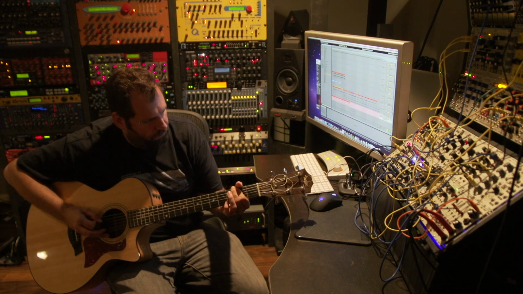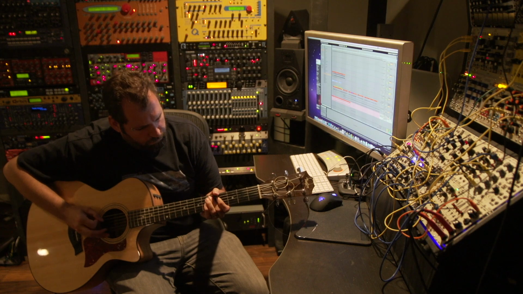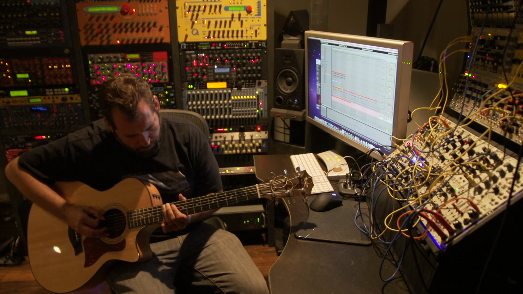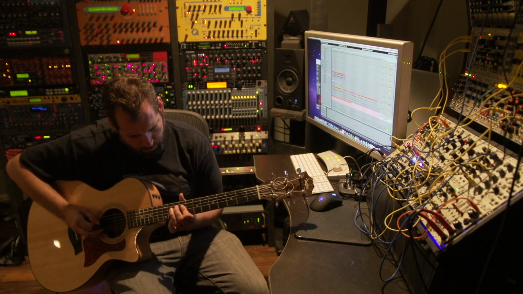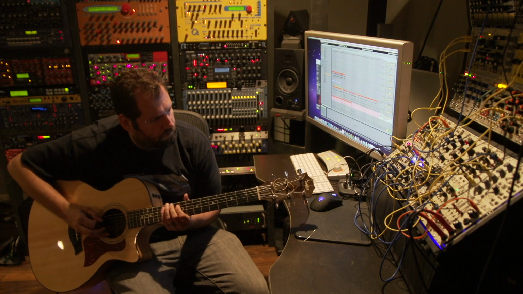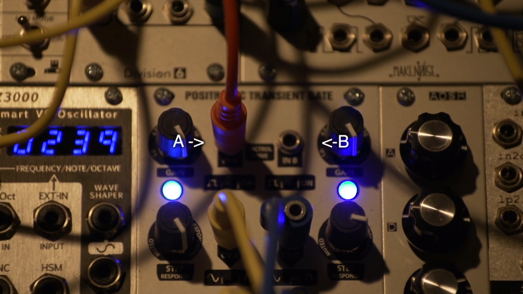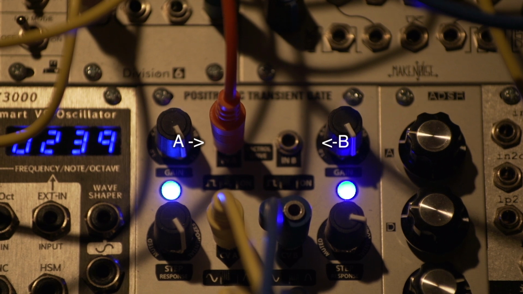I chose an acoustic guitar because I wanted to really push the PTG with an expressive and dynamic envelope. You can use any sound source to drive the PTG, so don't be afraid to use it anywhere in your audio chain. The PTG-A is normalized to B, so I've attached the output of the guitar only into input A.